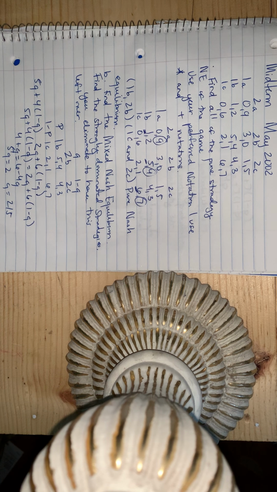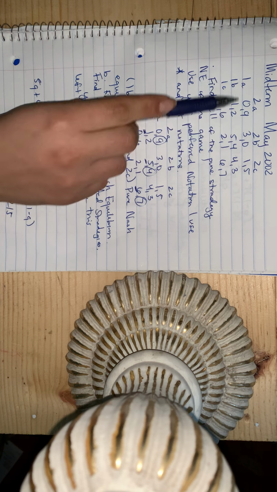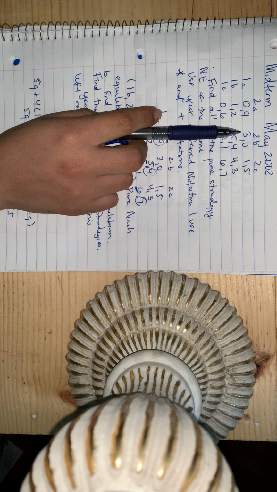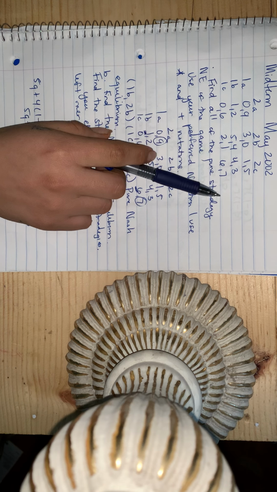Hi, so today I will be completing problem number 1, or demonstrating how to complete problem number 1 from midterm 2002. So the first thing we have is the game. This is how it's set up so far. The first thing that part A asks us is to find the pure strategy Nash equilibrium in the game.